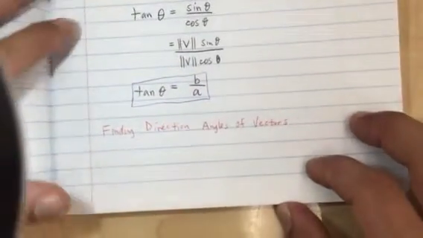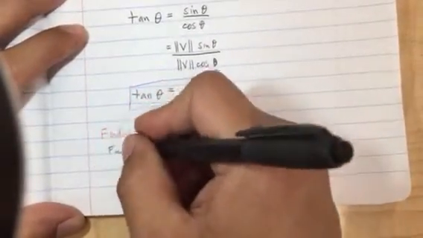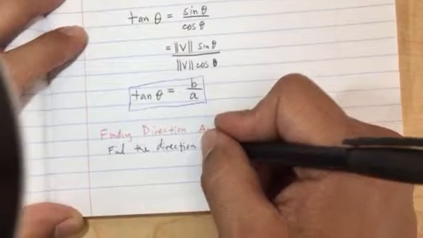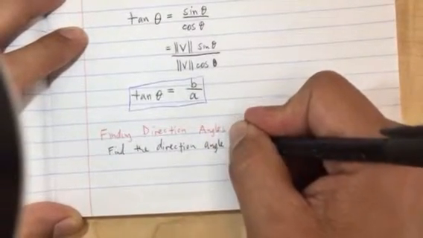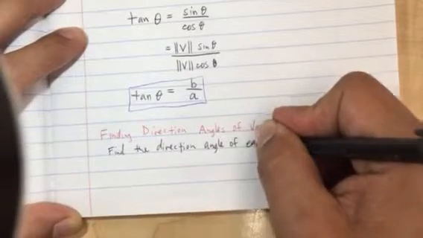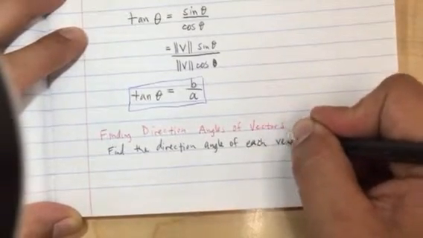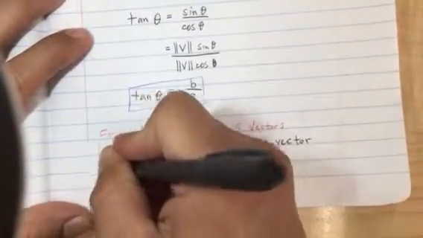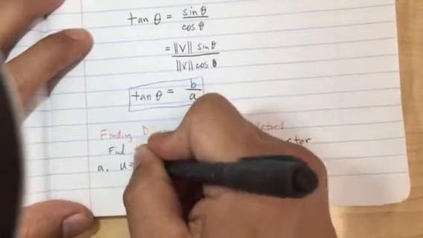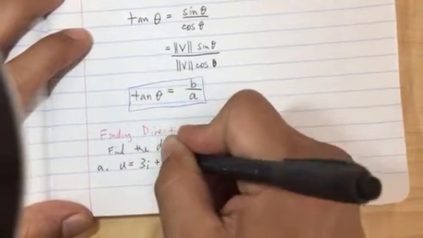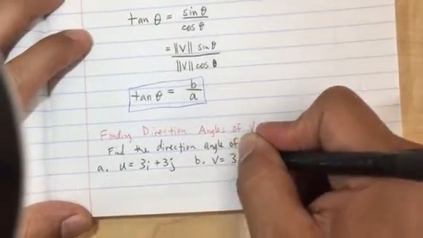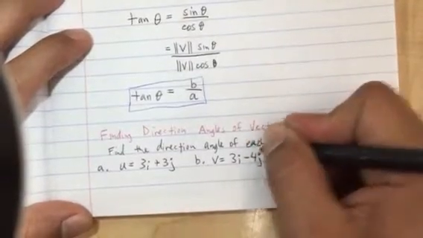So let's say that we want to find the direction angle of each vector. Right, and our vectors are A, which is u equals 3i plus 3j, and B, which is v equals 3i minus 4j.